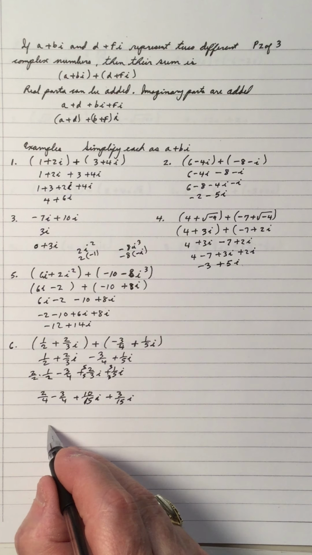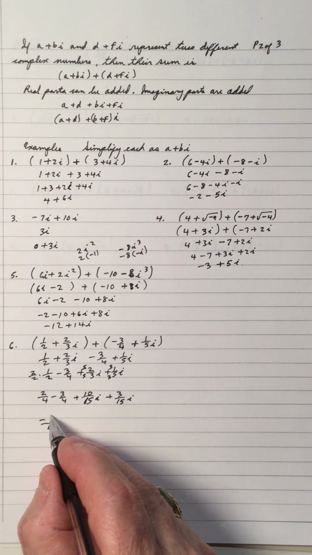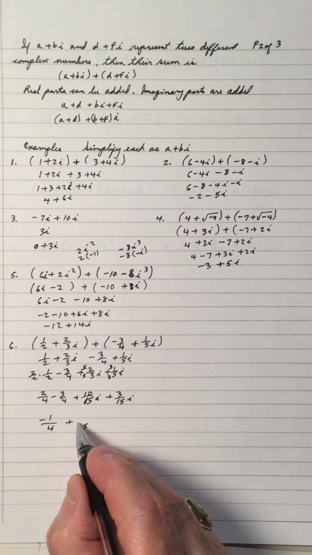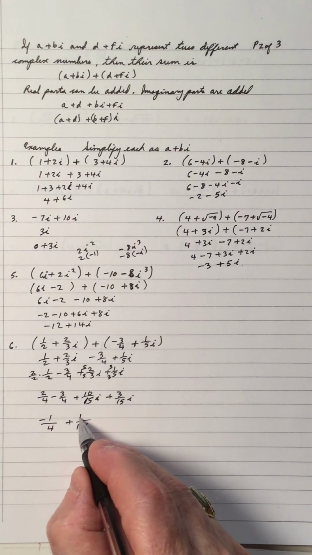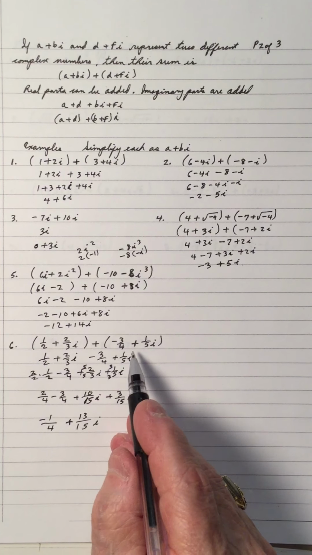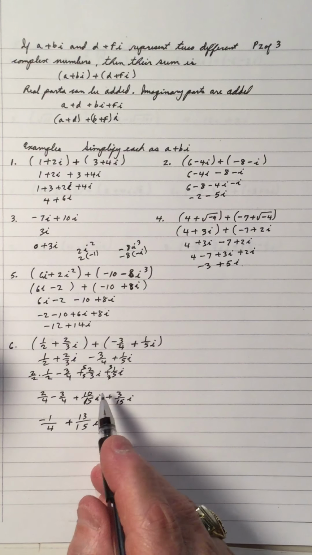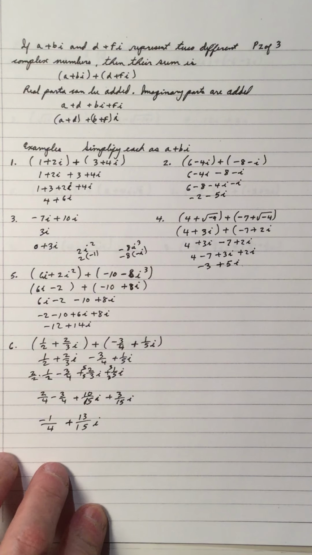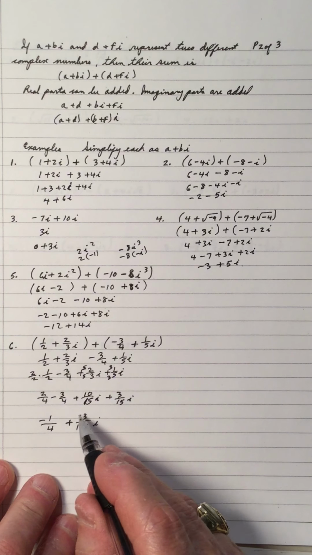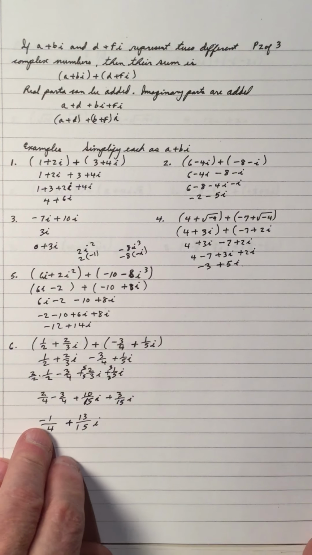Now that I have a common denominator for the reals, 2 subtract 3 is negative 1, and I have 15 as the denominator, so 10 plus 3 is 13i. So I grouped the reals together, I grouped the imaginaries together, and then I got common denominators. I'm adding the two of them separately. So that's a is negative 1/4, and b is 13/15 with an i.